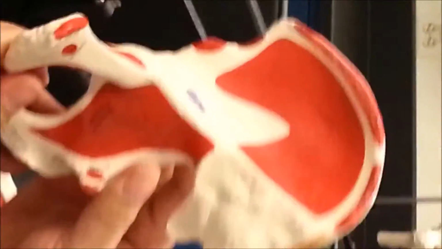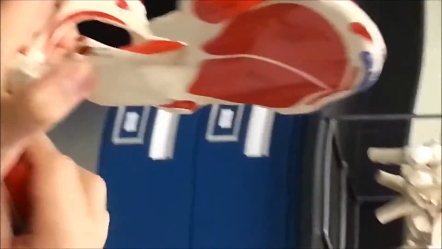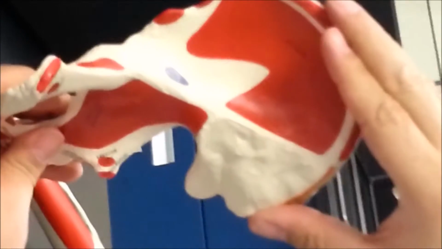Okay, the next is going to be the pelvic girdle, or the pelvic joint, hip joint, and the lower limb. This is a pelvic bone, also known as the coxal bone, and it consists of three parts.